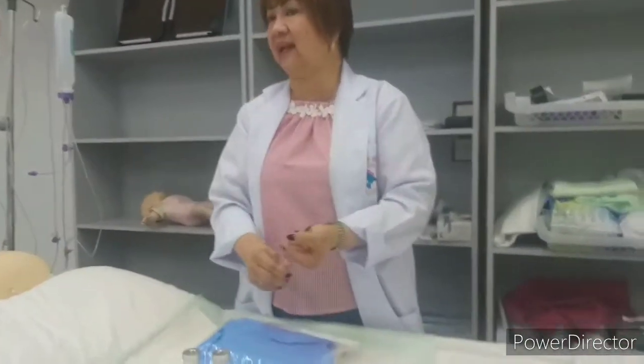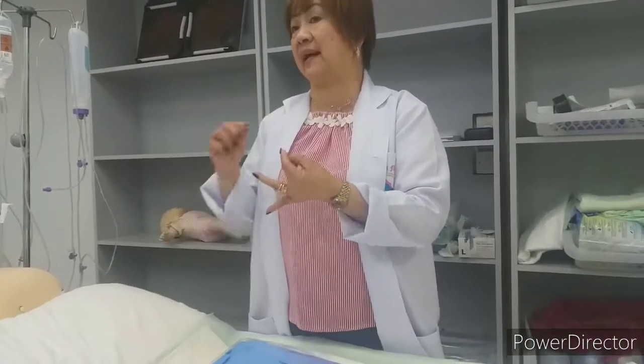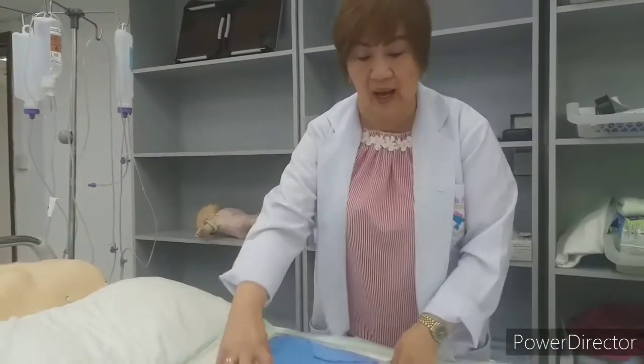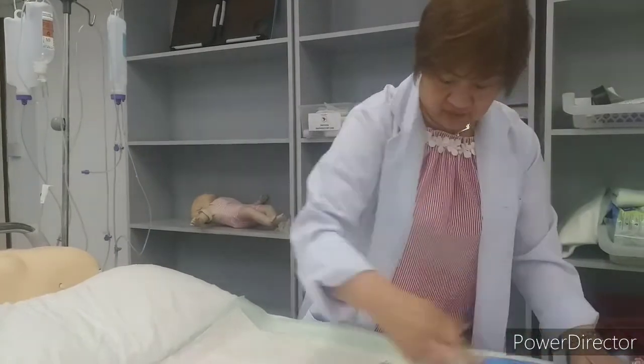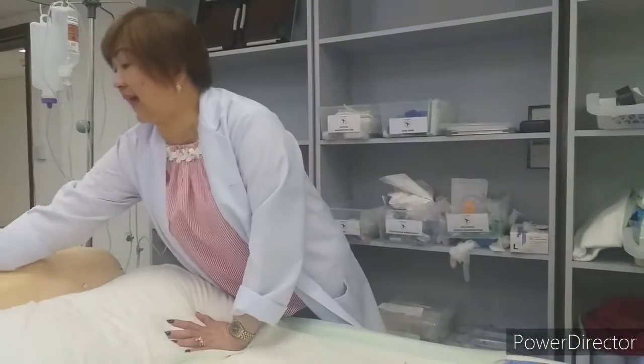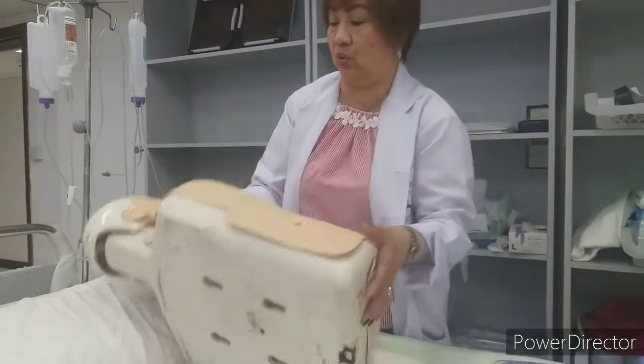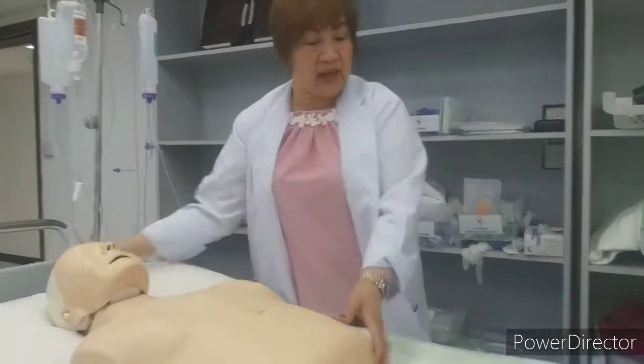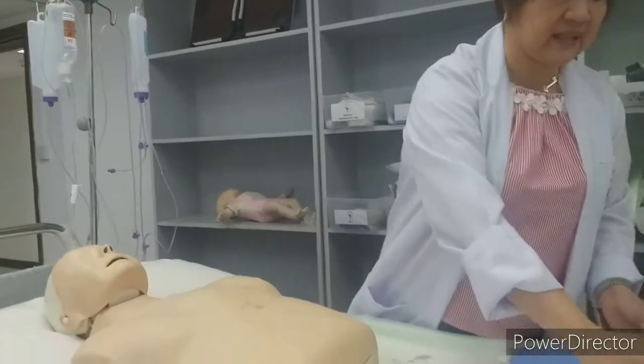Wound dressing, that's tracheostomy, colostomy care, and the PEG care. Okay? Because as I told you, only one technique we are going to do. Okay. So what is a wound?